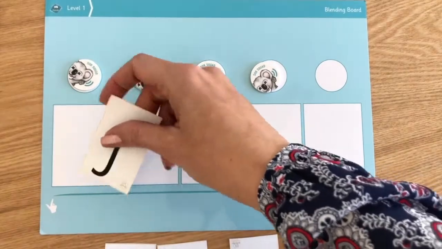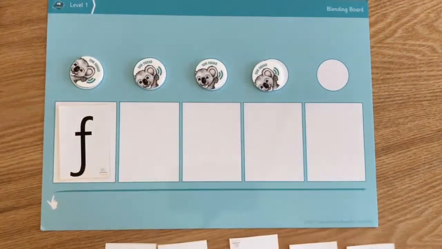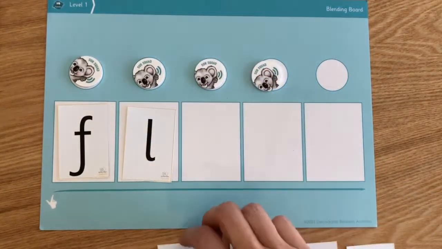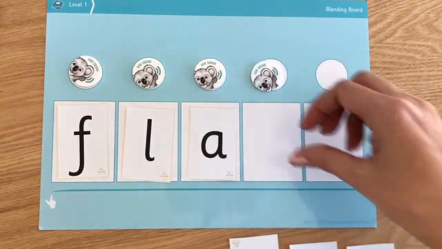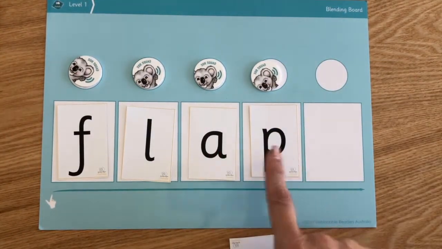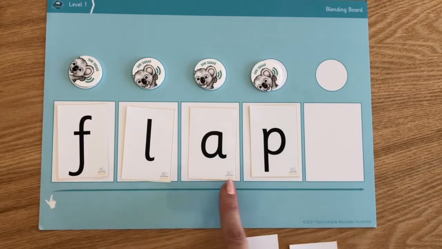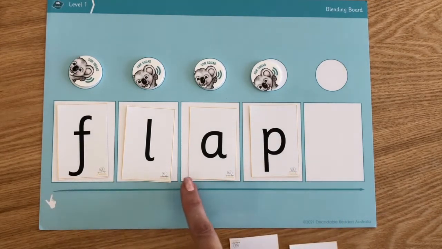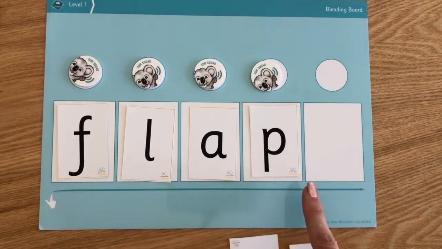Then from there, we represent those sounds with our letters. So our F is represented by the letter F. L, we go to our letter L. Then we have our A, and then we have our P. And what we can do from there is then blend those sounds together to read the word. Flap, flap.